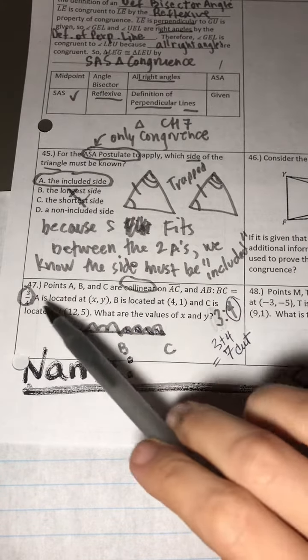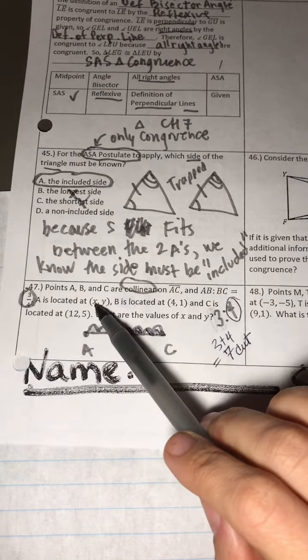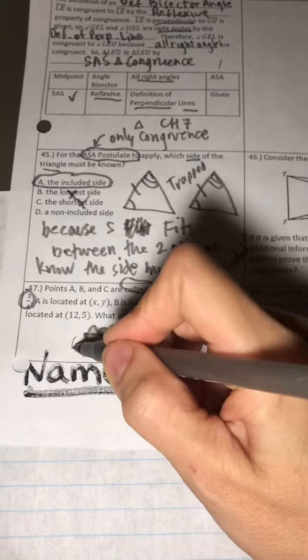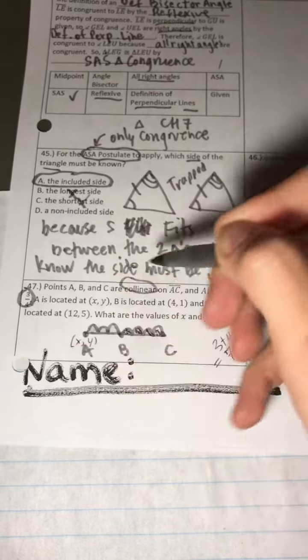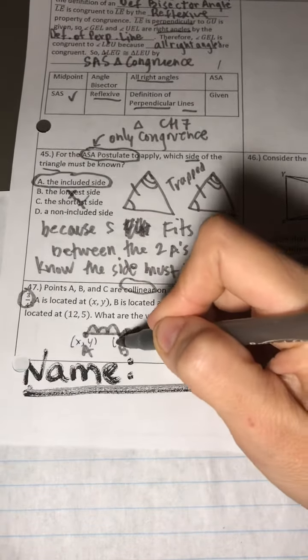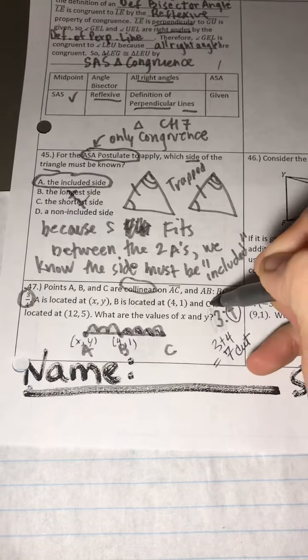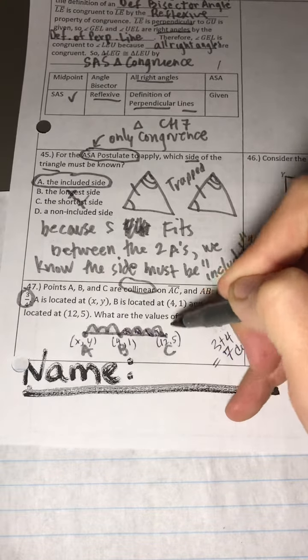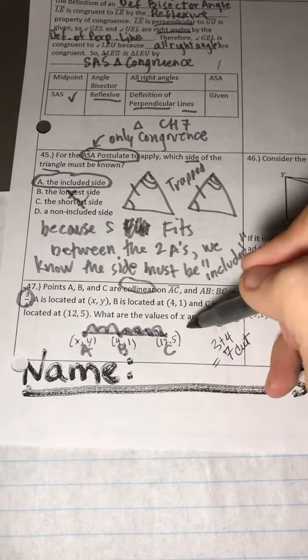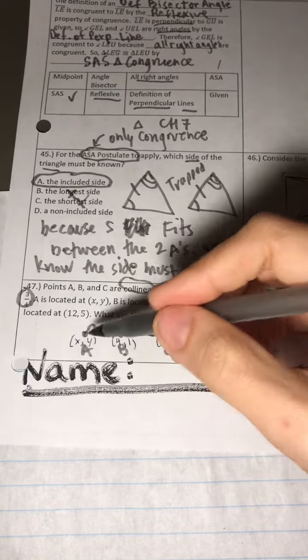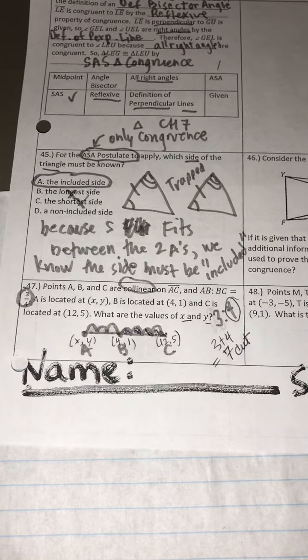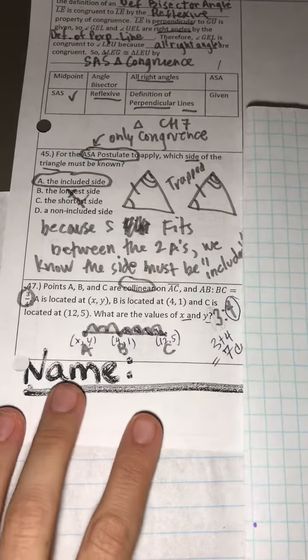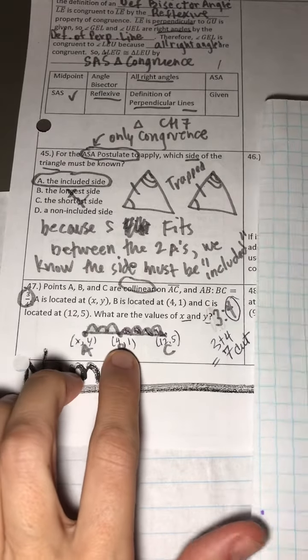Now it says, if A is located, so we don't know the coordinate of A, I'll call that X, Y, B is 4, 1, and C is 12, 5. What are the values of X and Y? So they're asking, what is the coordinate of A? So I'm going to have to graph this. And this one's a little modification of what we've normally been doing. So let's go ahead and graph this.